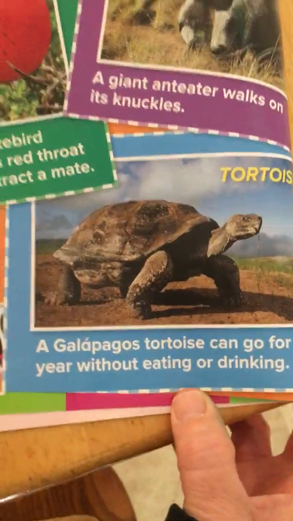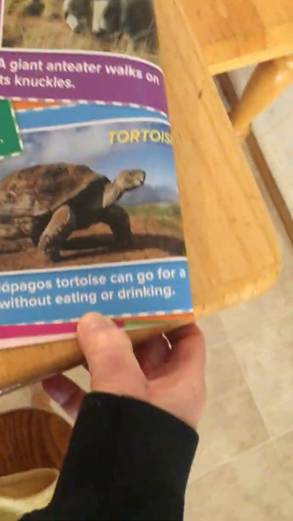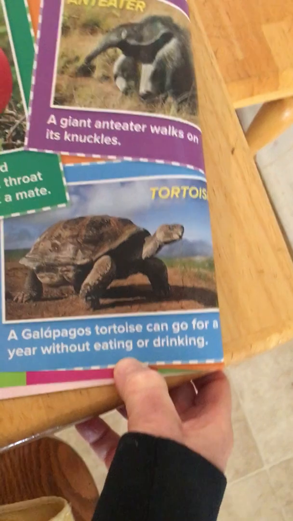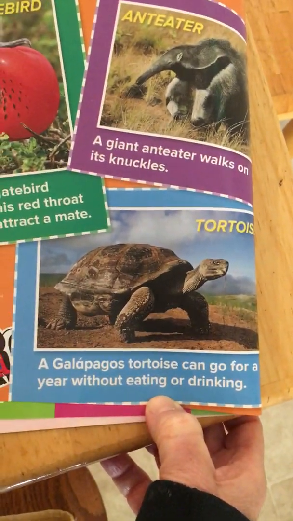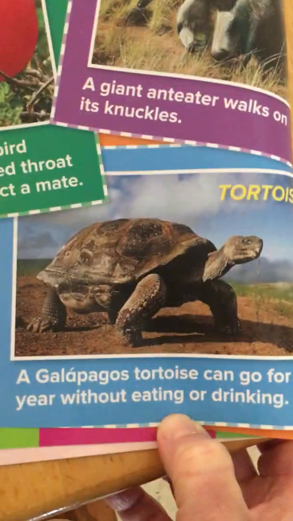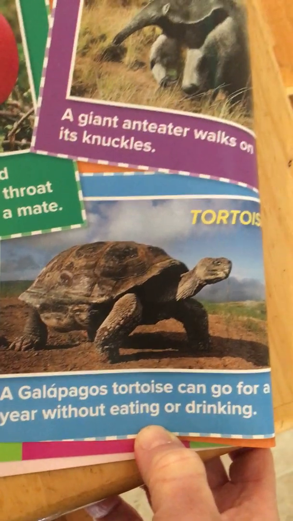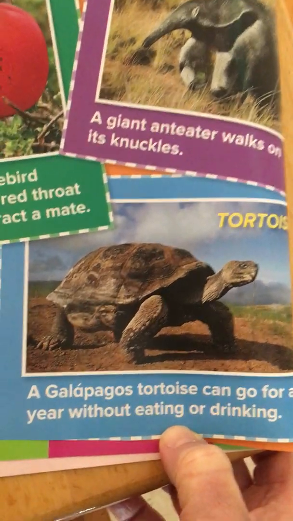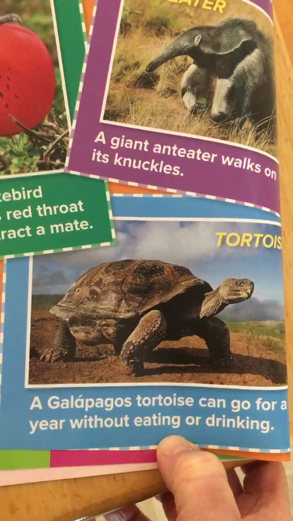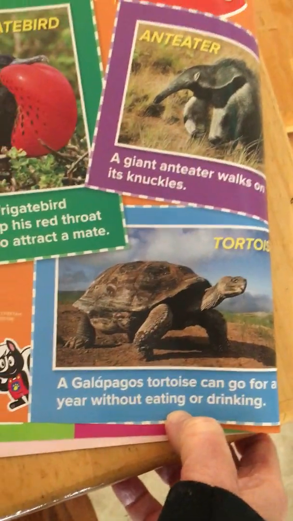And then last it says tortoise here. He's from an island called the Galapagos. He can go for a year without eating or drinking. So imagine, one whole year, from one birthday to the next, not eating or drinking. That amazes me.